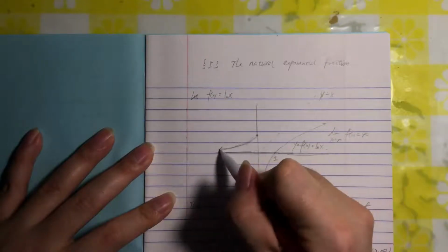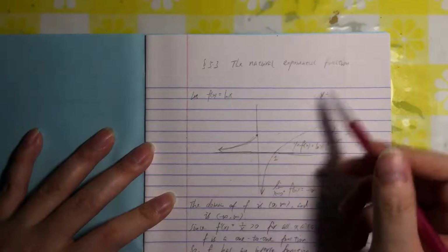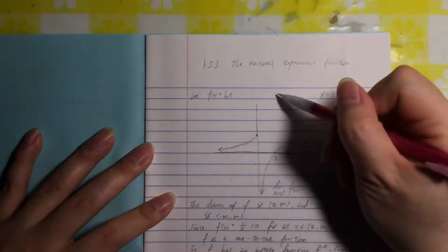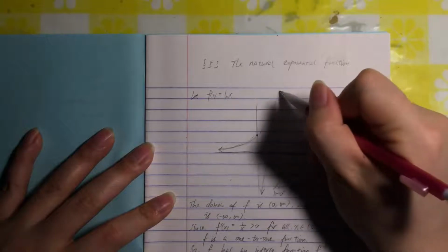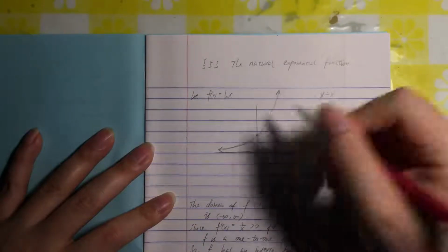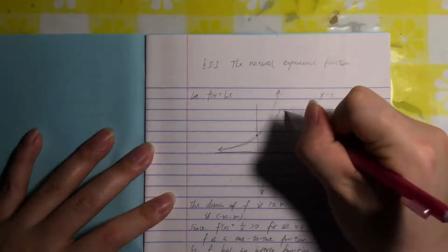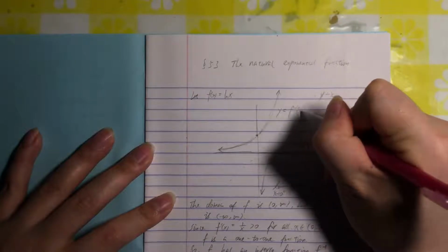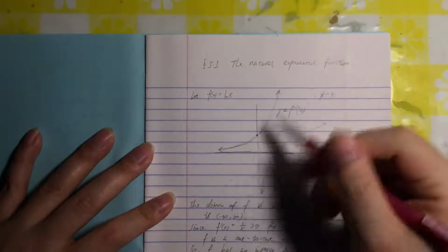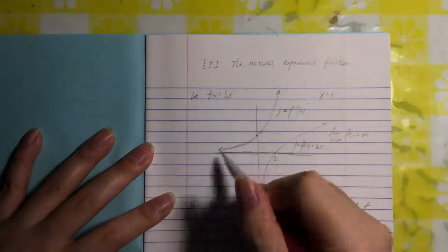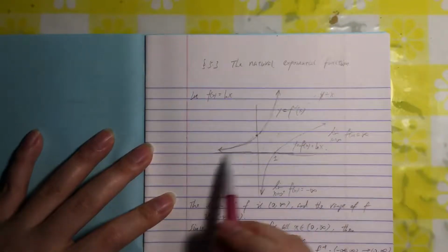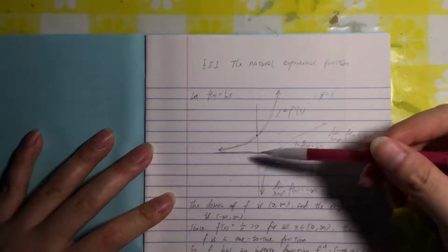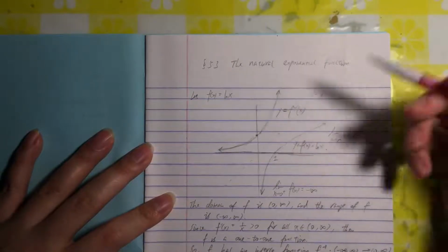That's the graph of the inverse function. The domain of the inverse function is from negative infinity to infinity, and the range of the inverse function is from 0 to infinity, not including 0.